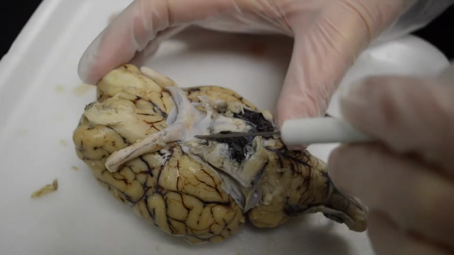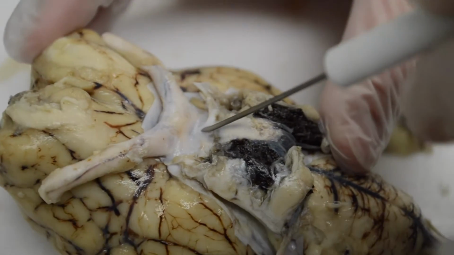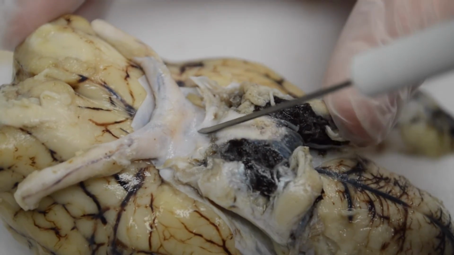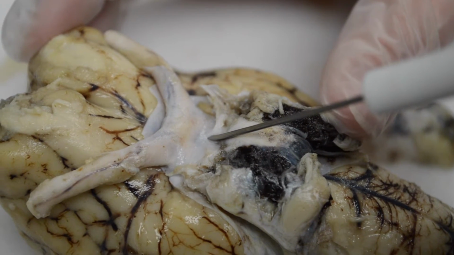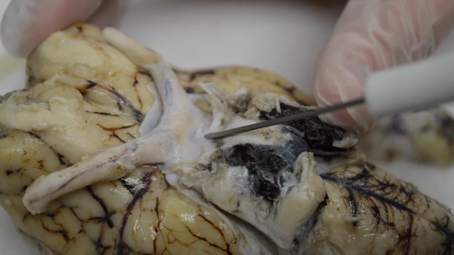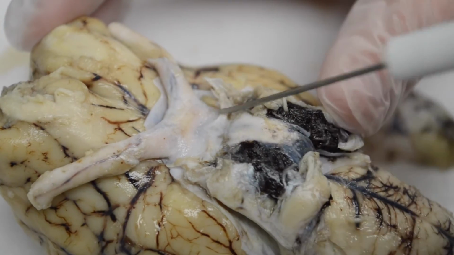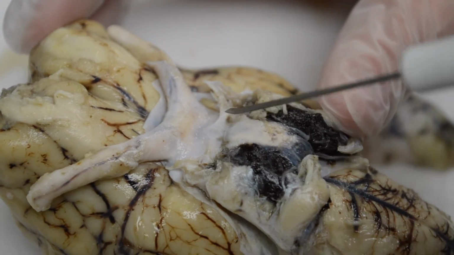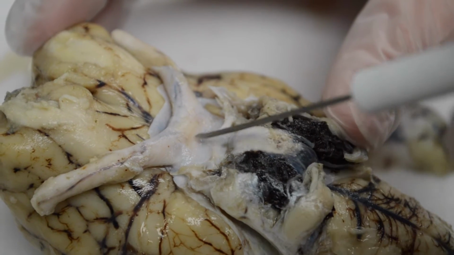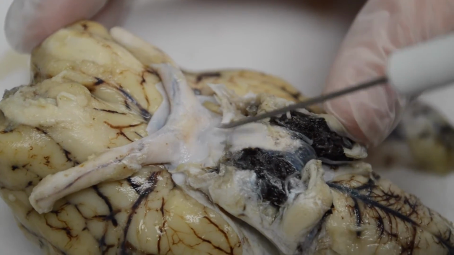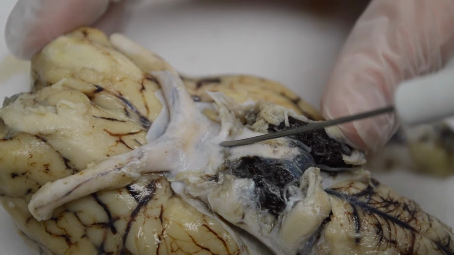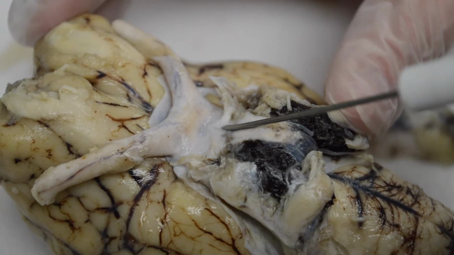So just behind here would be where the infundibulum is. What the infundibulum is, it's a connection between the hypothalamus, deep inside, which we'll take a look at once we do a cut, and the pituitary gland. So the infundibulum is the stalk, and it's right behind the optic chiasm, and it holds the pituitary gland.